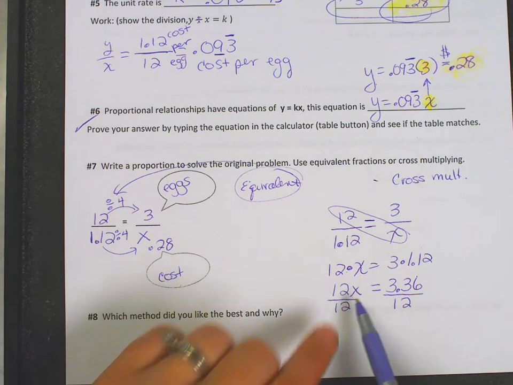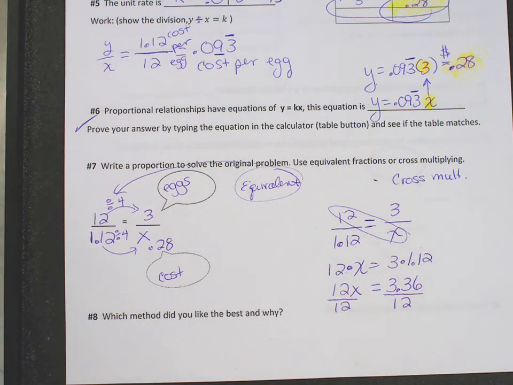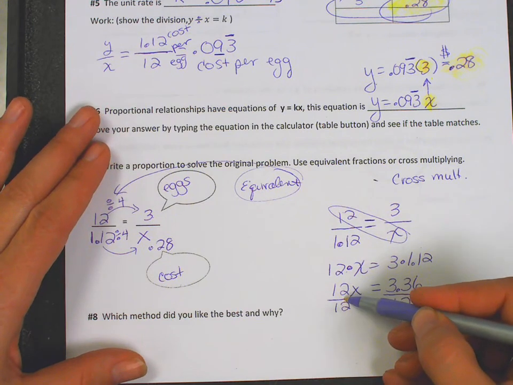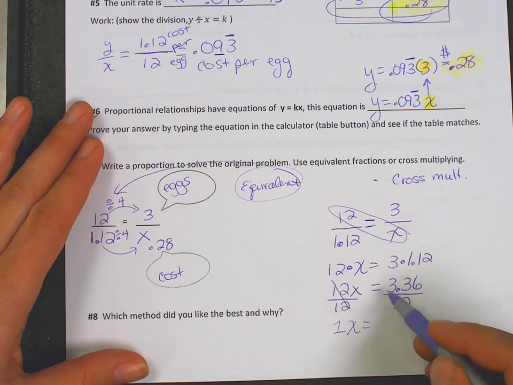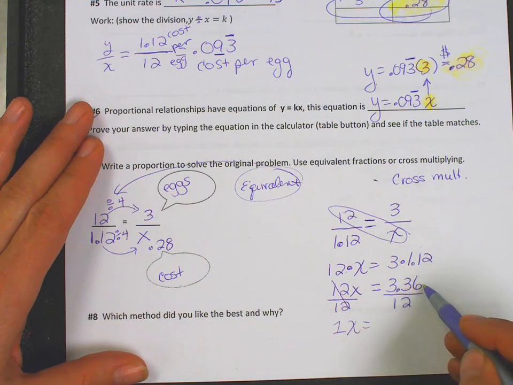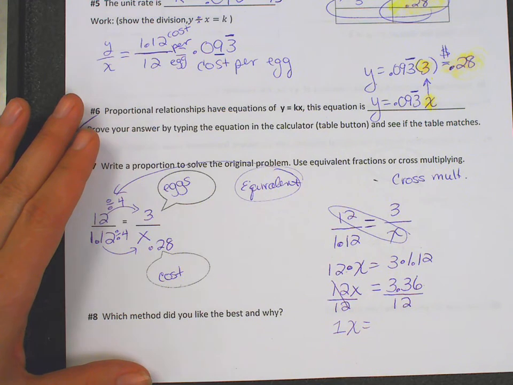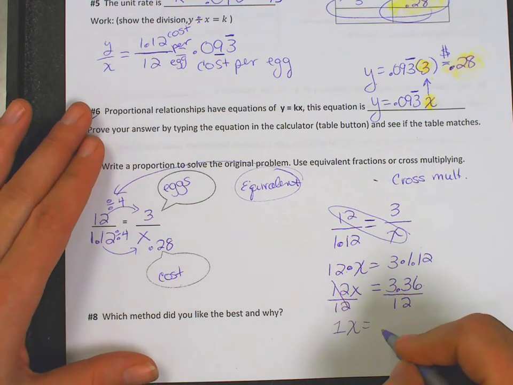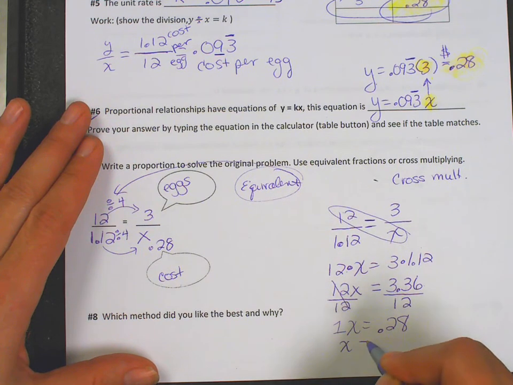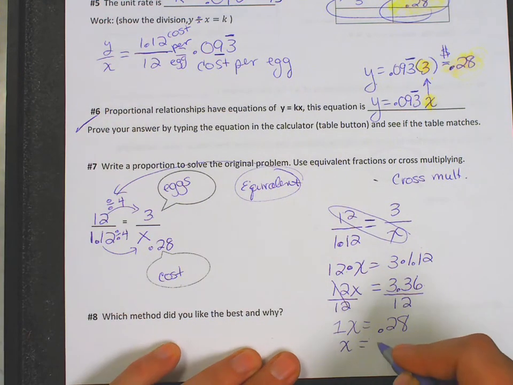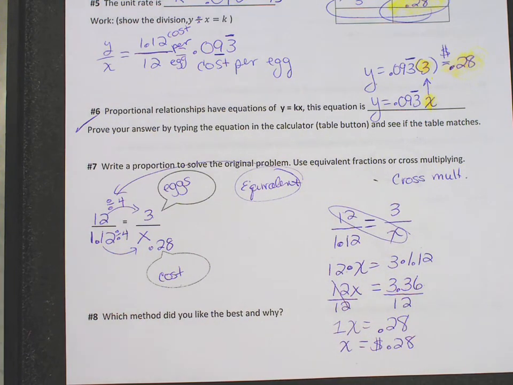Now I divided by 12 on both sides of this equation so that I can stay equal. Anything divided by itself is 1. And $3.36 divided by 12 is, well, we already know the answer, so we're basically checking ourselves before we wreck ourselves. 28 cents. 1x, or x, and x or 1x is the same thing, is 28 cents for 3 eggs.